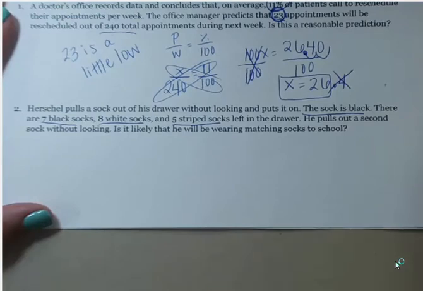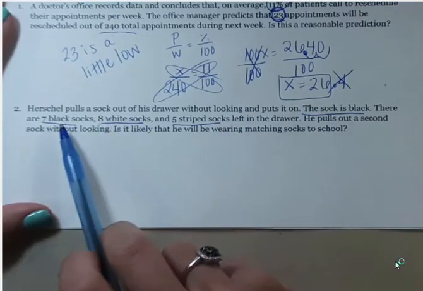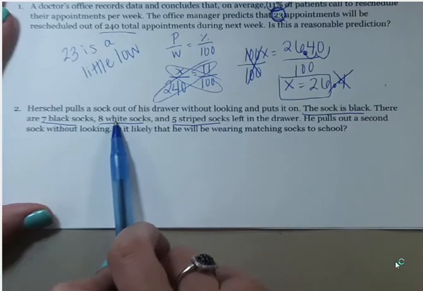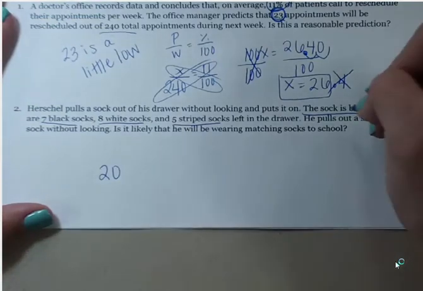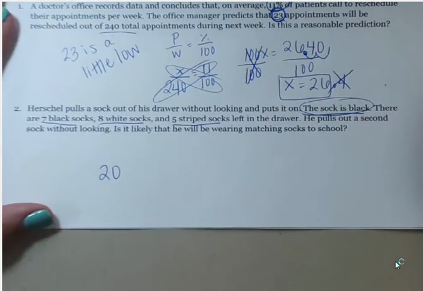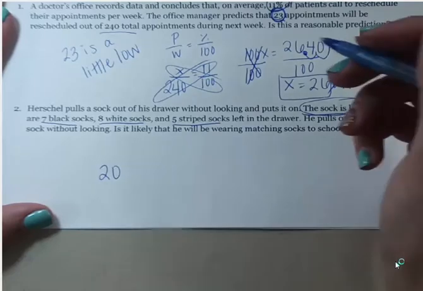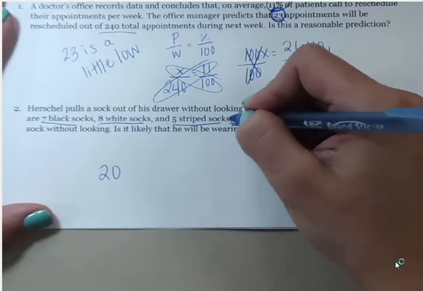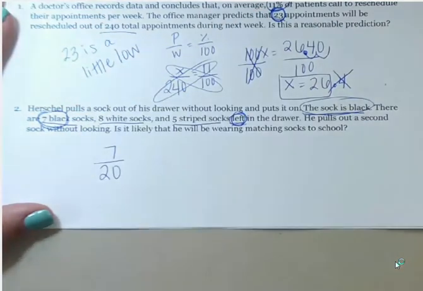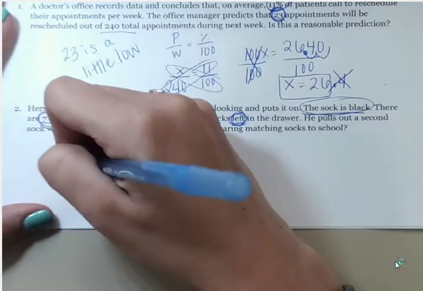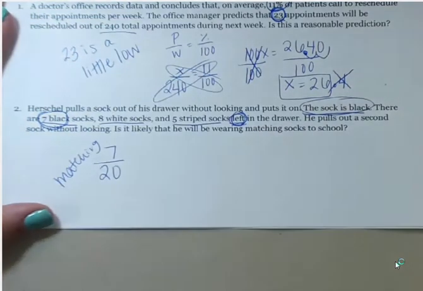Alright, well, first my question for you is, how many socks are there total? Well, 7 plus 8 is 15, plus 5 is 20. So there's 20 socks total. The first one he pulls out is black, right? So how many options do I have that are black? Well, these are all the socks that are left in the drawer, and I see that there's 7 black socks left. So the probability of him matching socks is 7/20.